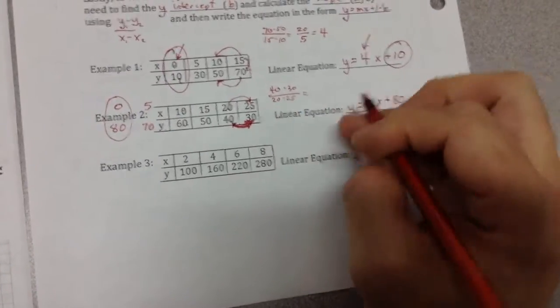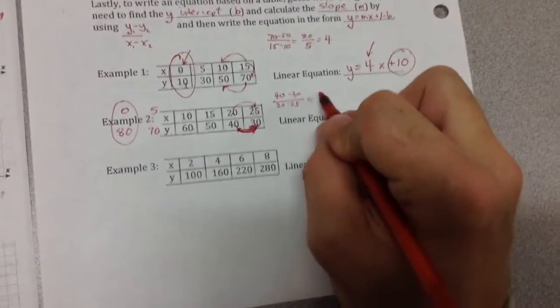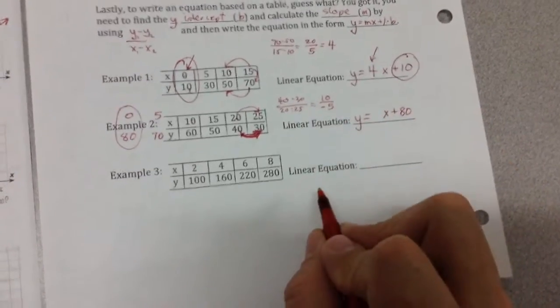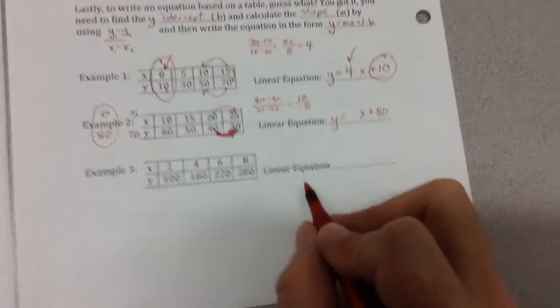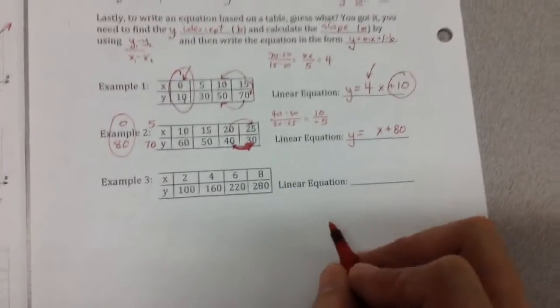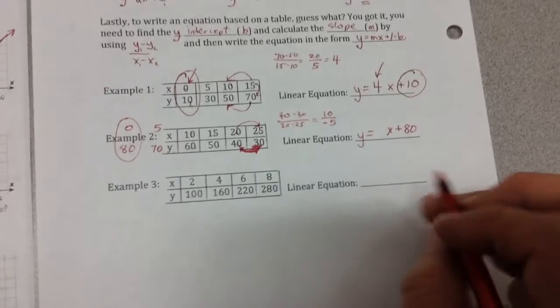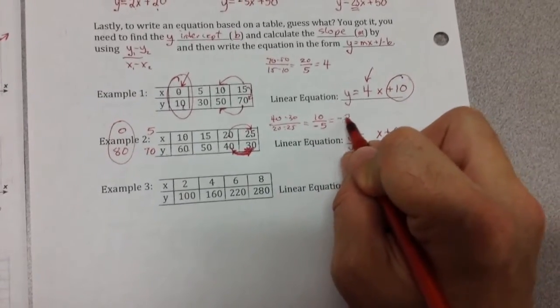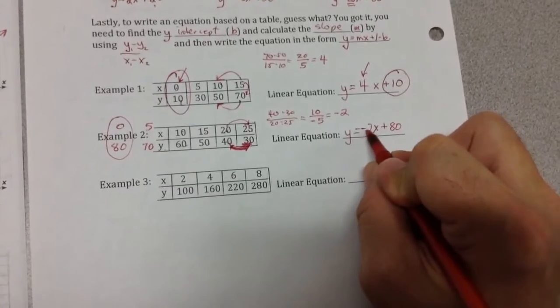20 minus 25. So let's do the top. 40 minus 30 is 10. 20 minus 25 is negative 5. If you're not sure about these, just use your calculator. It's not really supposed to be a crutch, but sometimes you got to use it just to make sure you're getting the question right. And then 10 divided by negative 5 is negative 2. So negative 2 is the number that goes in front of that.